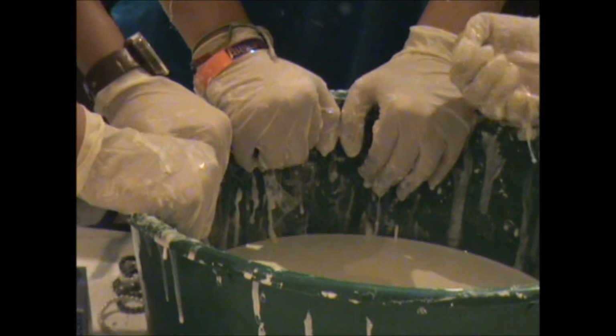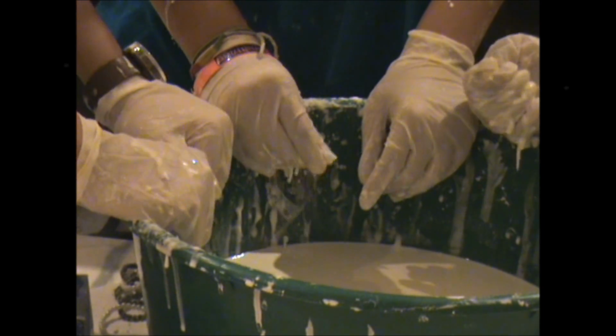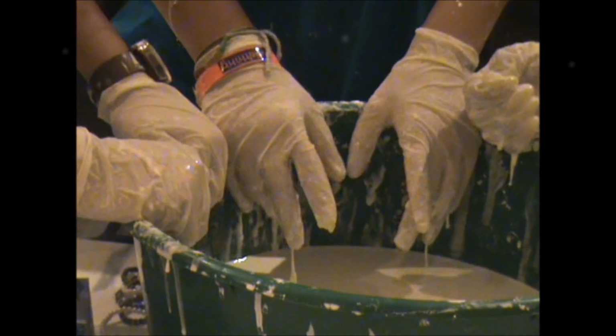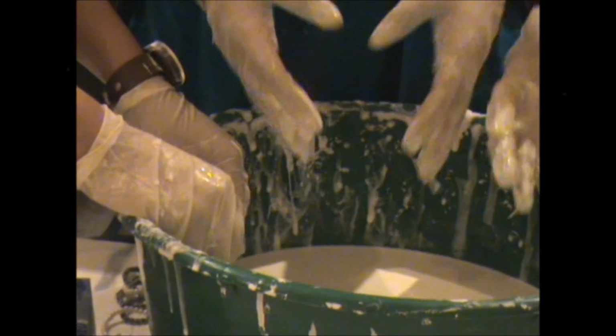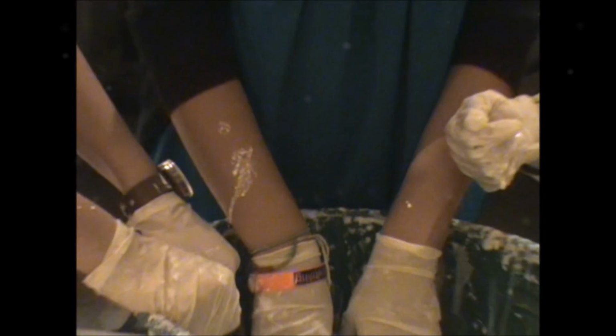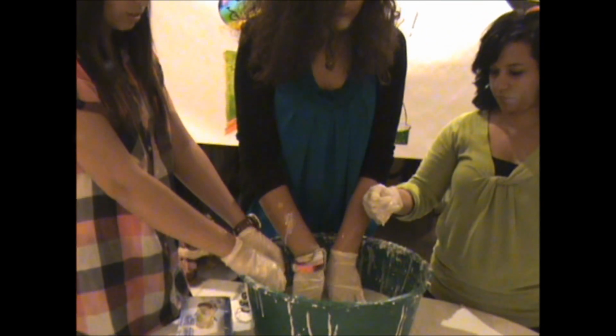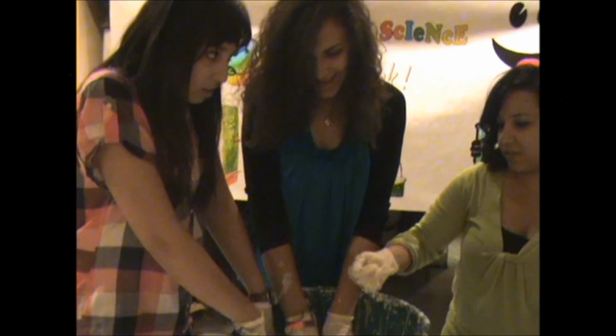It's measurable and quantitative because you can measure the viscosity of it when you have the pressure applied to it and when you don't. So you can actually see how viscous it is. And finally, it's without bias.